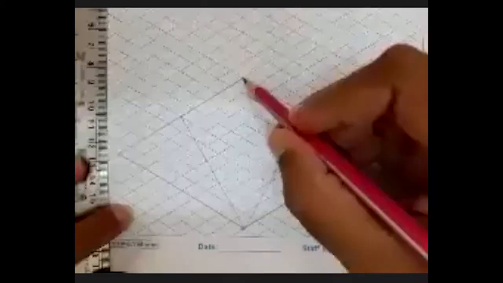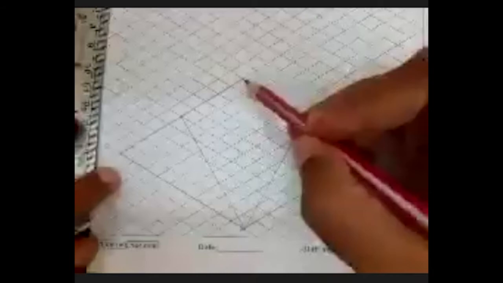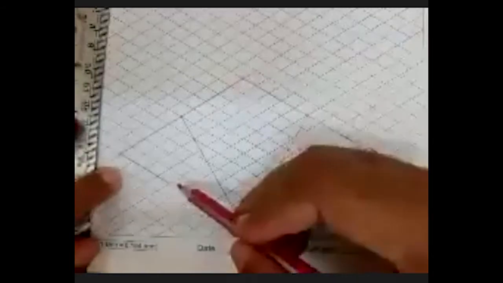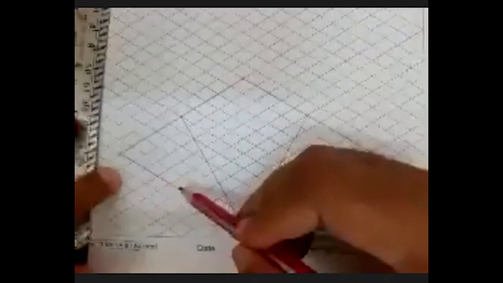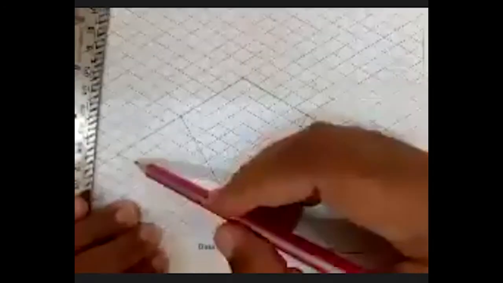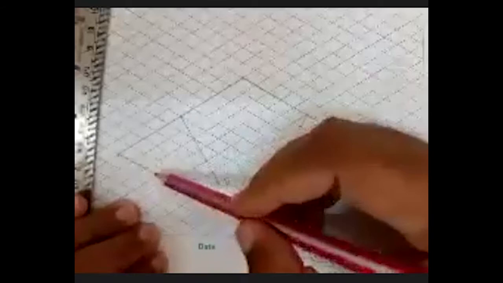So I've started from one corner. The same I'll be doing from the other side of the corner, that is this side. This below I have done, I'll be doing for the top. Where I'm starting from the corner, it is going to bisect the opposite edge. Bisecting means it is exactly at the center: 1, 2, 3, 4, 5.